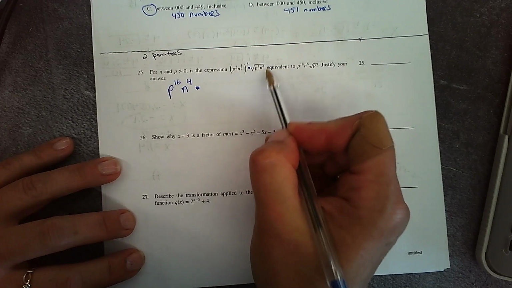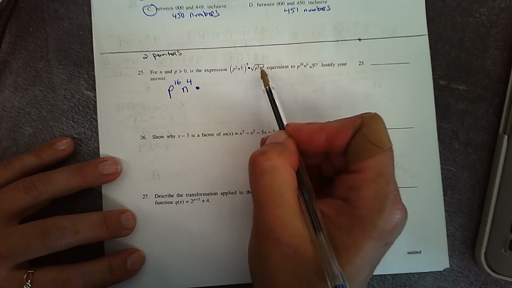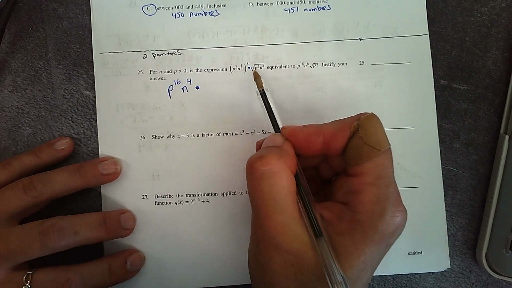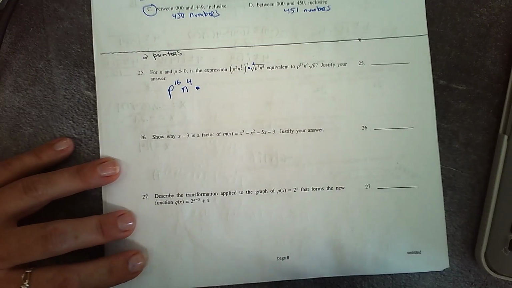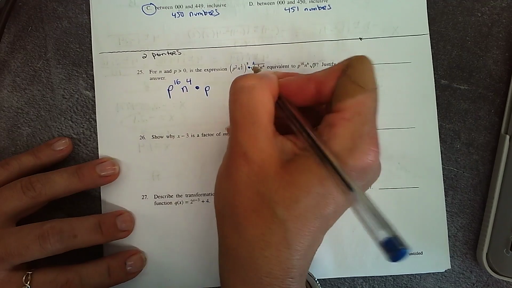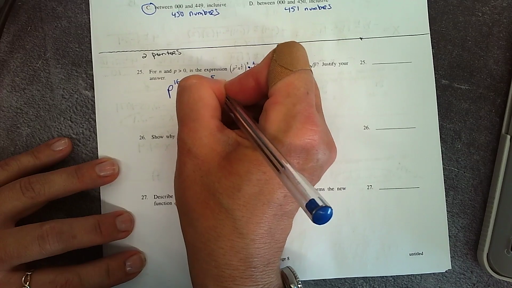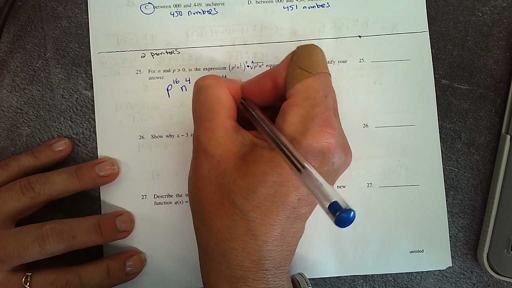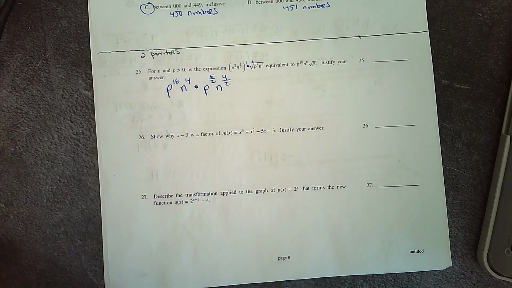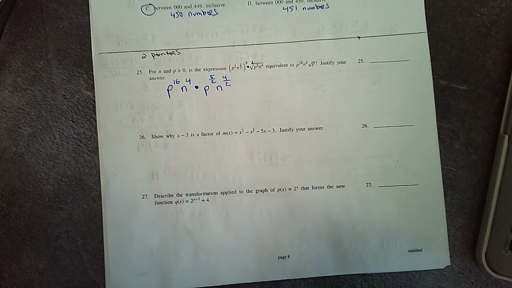Now, this is where we're going to do the power of a power. That's the square root. The square root means there's a little 2 in the corner. So we're going to do p to the 5/2 and n to the 4/2. So that's step 1. If you could do that, you're going to get a point.